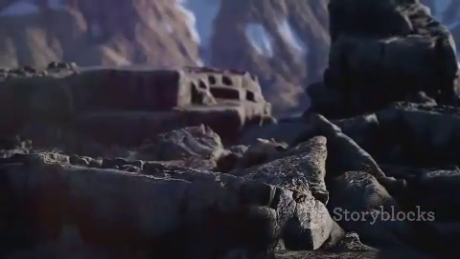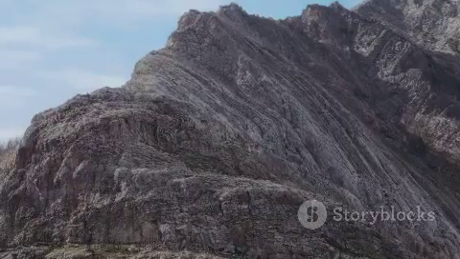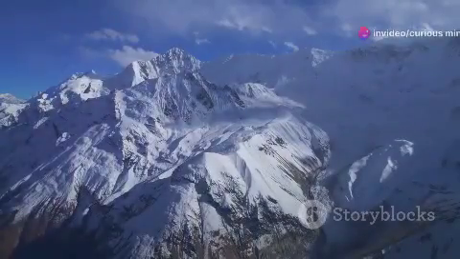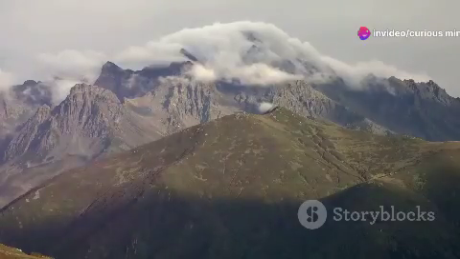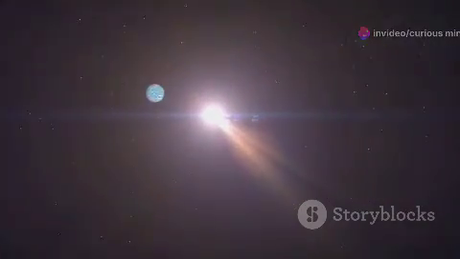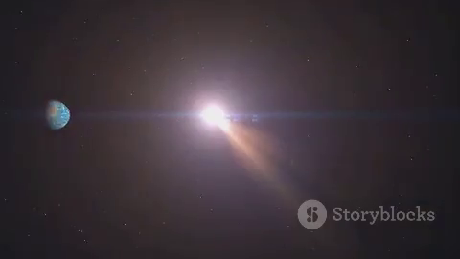Mountains are created by the collision of tectonic plates. At convergent boundaries, the crust is pushed up to form mountain ranges. The Himalayas are a prime example. They are still growing as the plates continue to collide. Understanding these processes helps us comprehend how the Earth's surface is constantly changing.